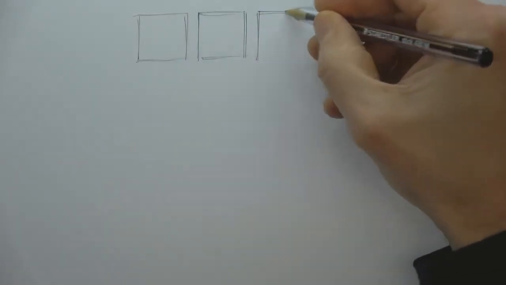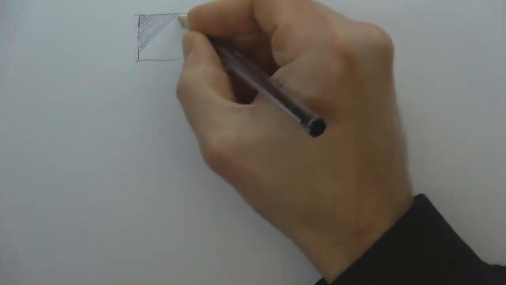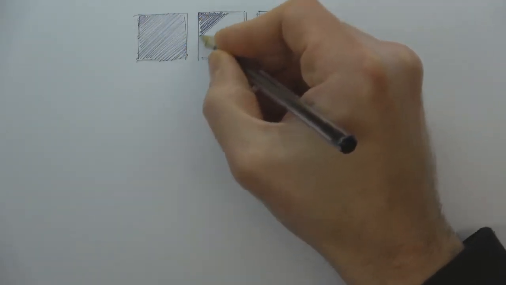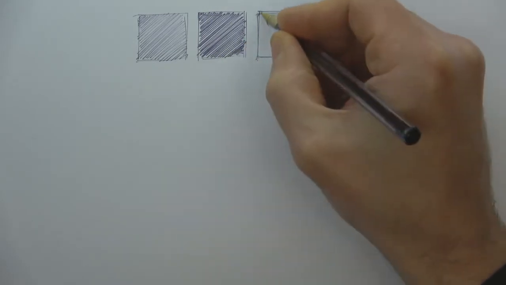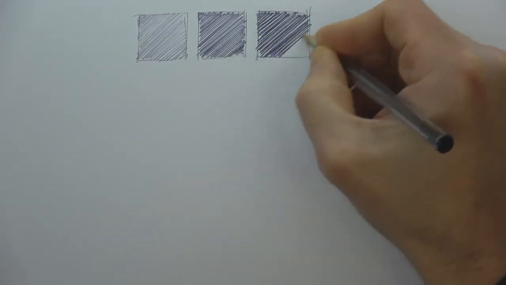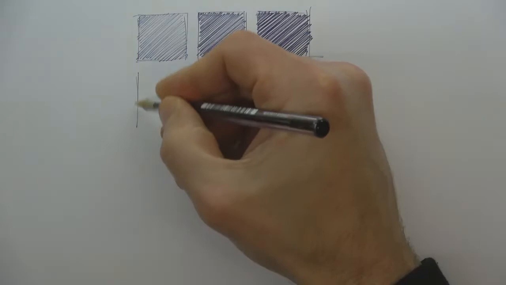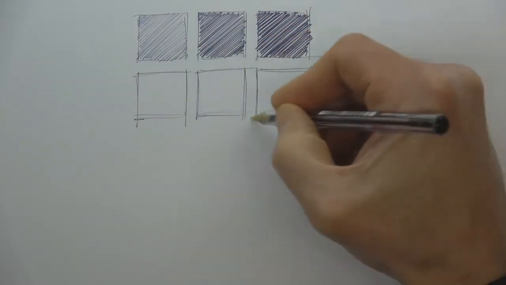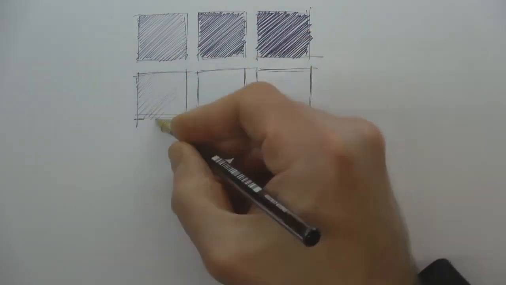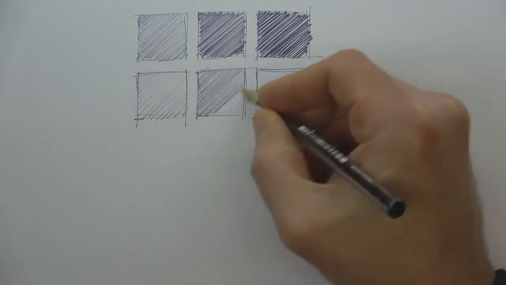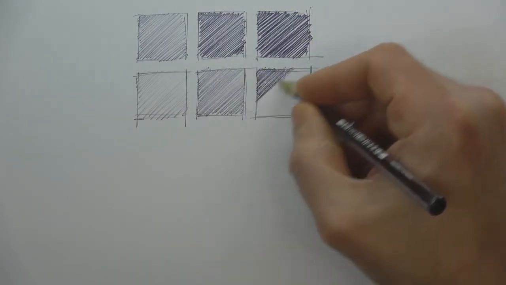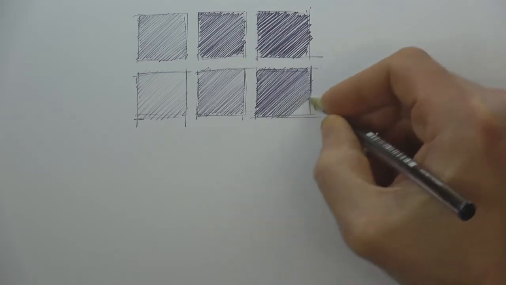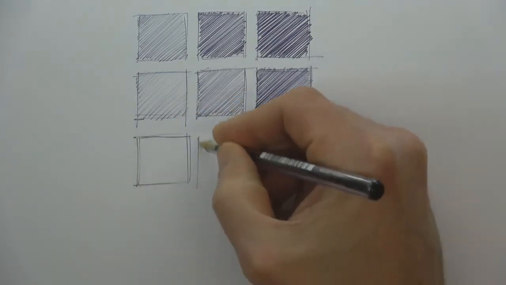There are a variety of ways to achieve a range of different tones in your shading. Here I'm simply adding a little more pressure to the pen to produce light, medium and dark tones. Here I'm achieving a similar result by narrowing the distance between my pen strokes to produce darker tones. There are many more lines in the right hand box, giving the effect of a darker tone.